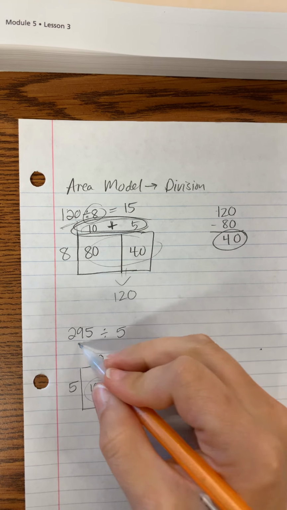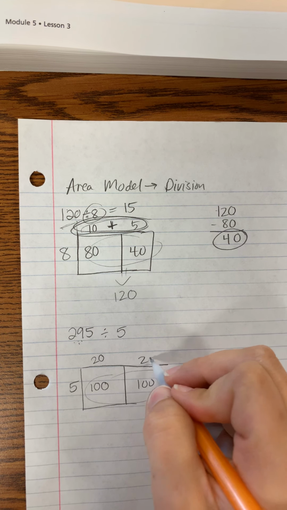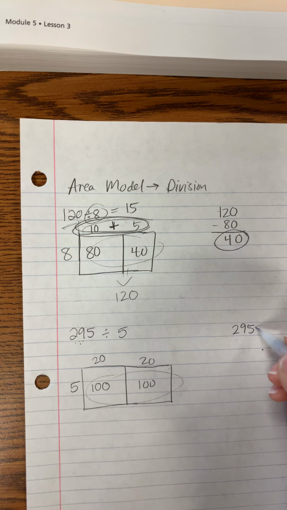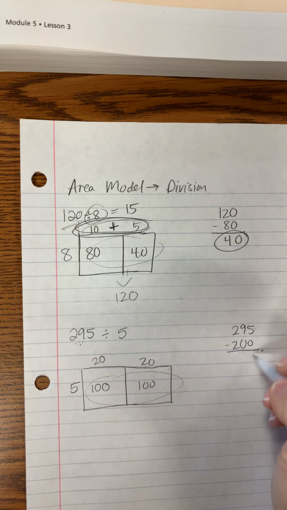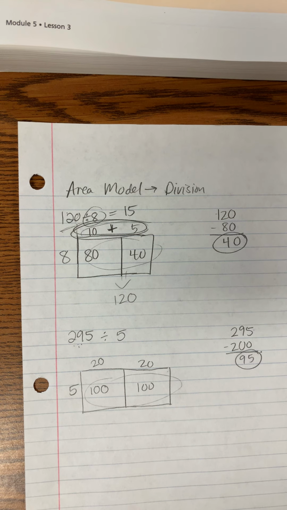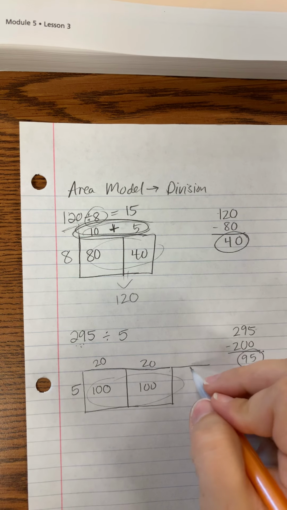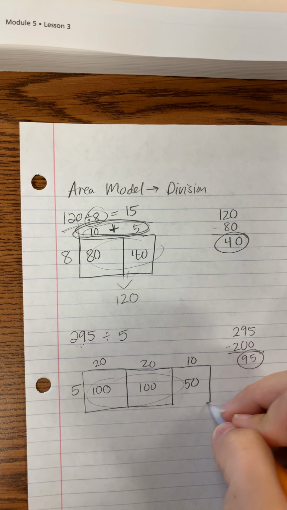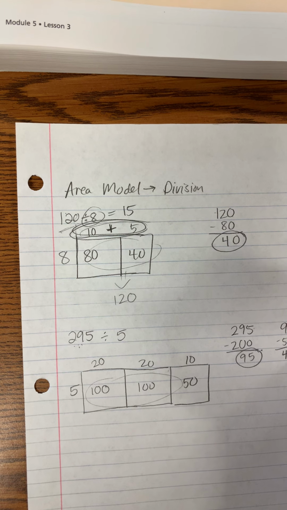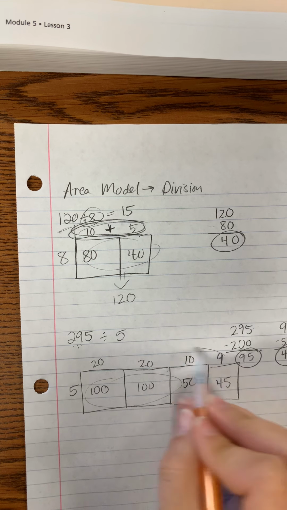Okay, so I took out 100. Can I take out another 100? Yeah, I can because I have 295. So I'm gonna do that again. I'm still building. Let me do some quick math over here. I have to make it to 295, and I've already taken out 200. What do I have left? I have 95 left. My brain doesn't know something that's 5 times a number that gets me to 95, but I know that 5 times 10 gets me to 50. That was easy for my brain. And then if I subtract that, now all I have left to build is 45, and that's easy. I know 5 times 9 is 45.